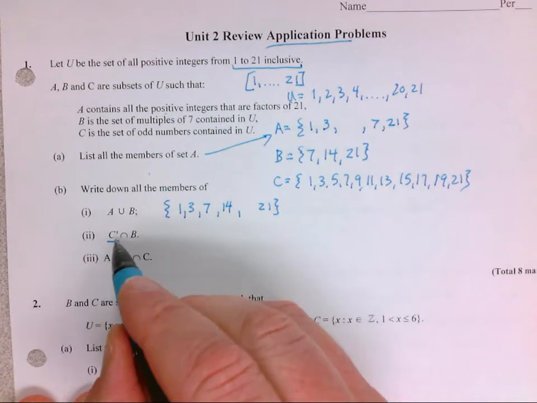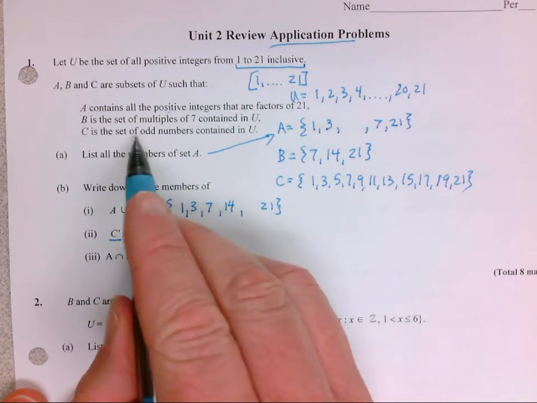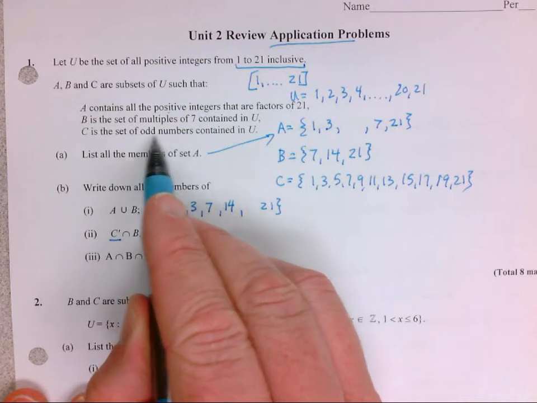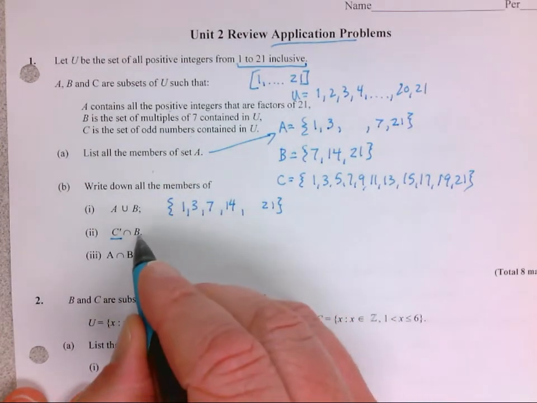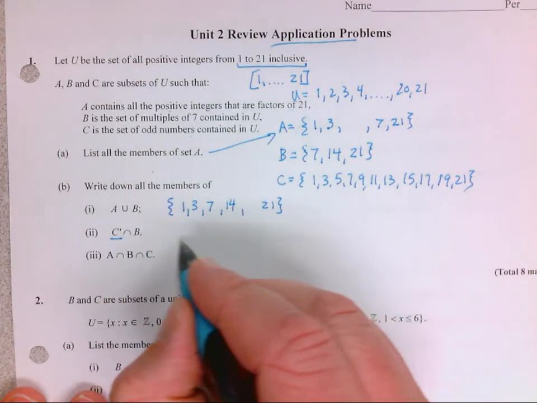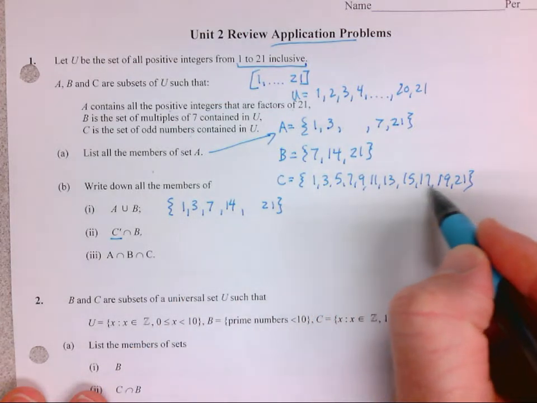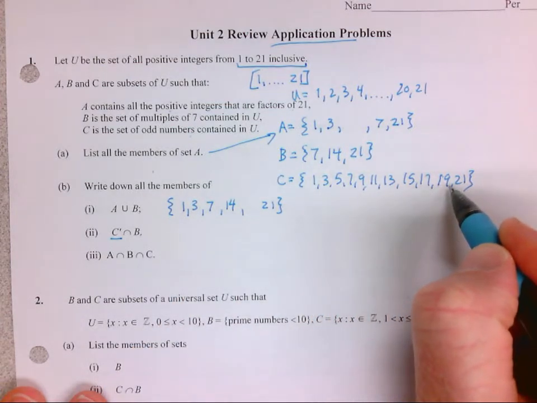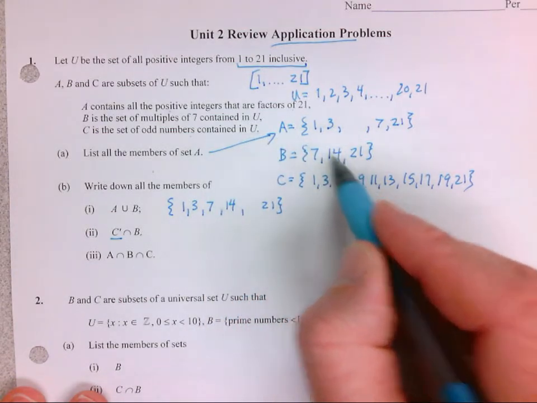This is not in C. So it's basically everything that is an even number and multiples of 7. So not in C would be 2, 4, 6, 8, 10, and so on. And multiples of 7. So the multiples of 7 here that are even, that would just be 14.